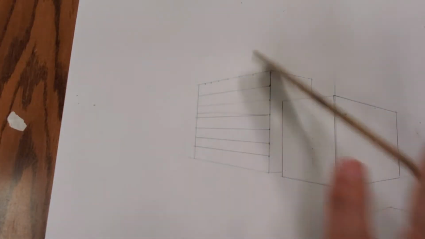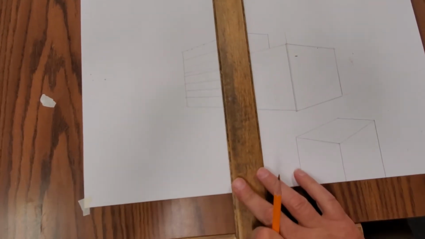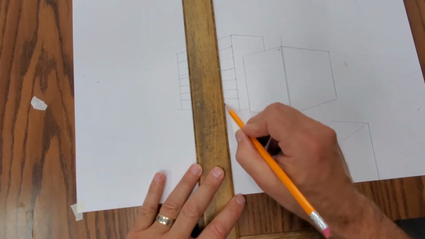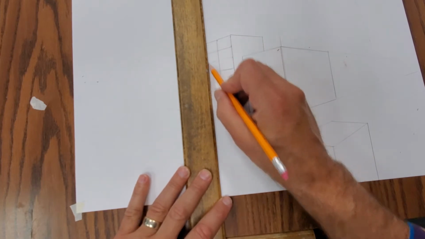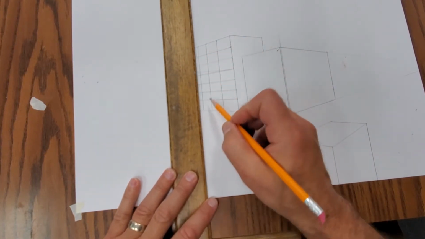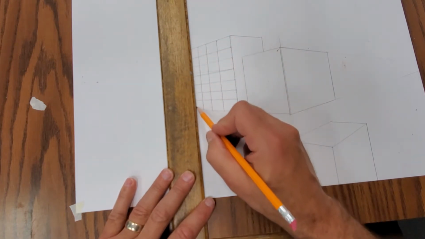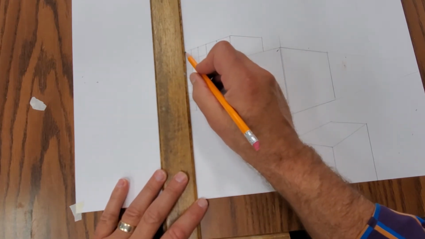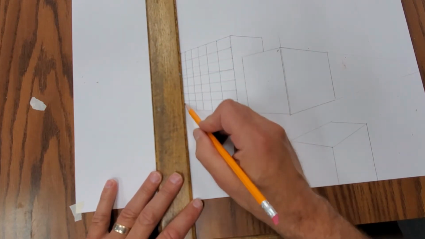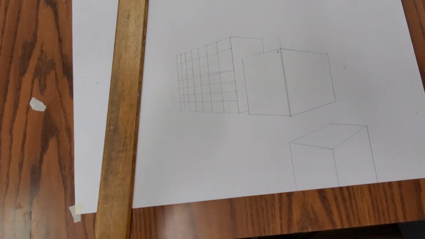Now I'll take my T-square. I'll line it up with the bottom of the page here, and I'm going to just draw those lines going down, like so. Boom. So you get the idea. Now the windows look like they're getting a little smaller, a little narrower as they go down the side of the building because they're getting a little bit further away. Got that? So there's my building with the windows.